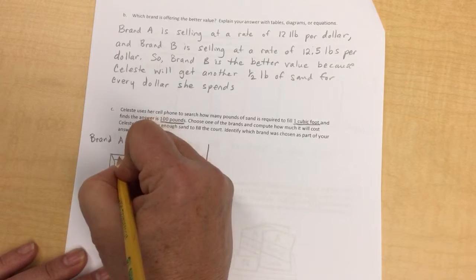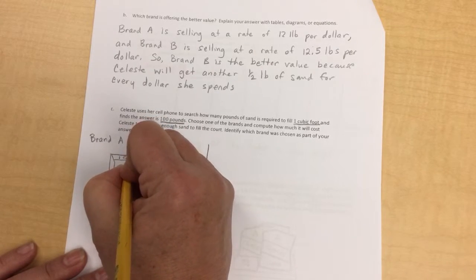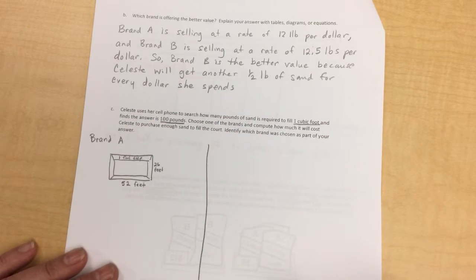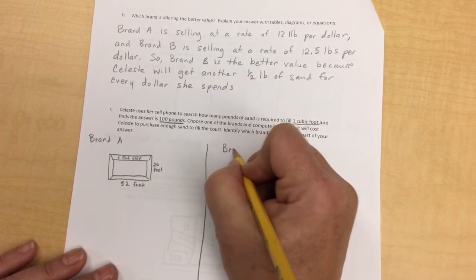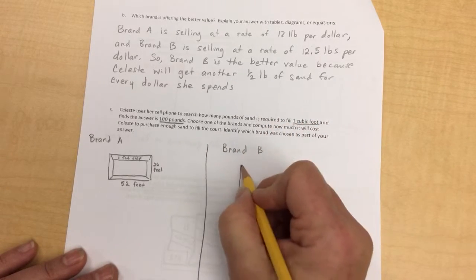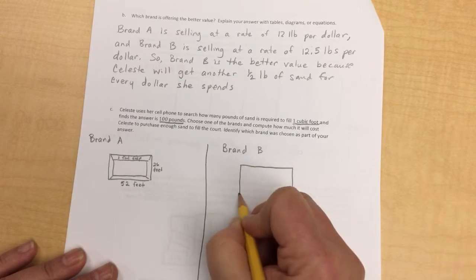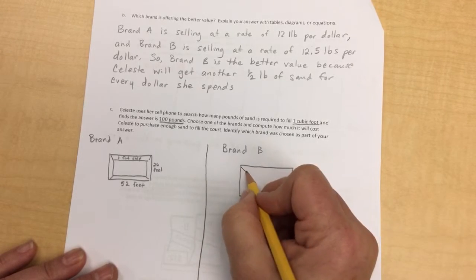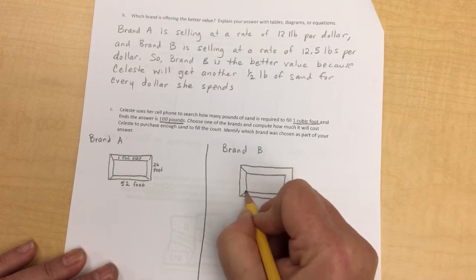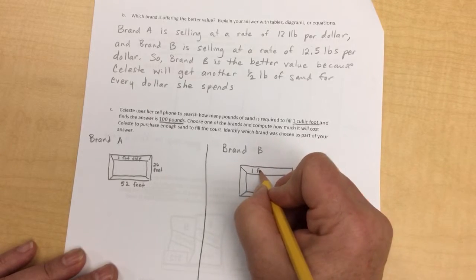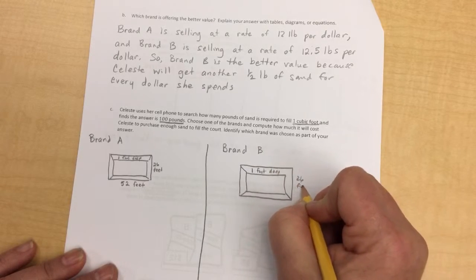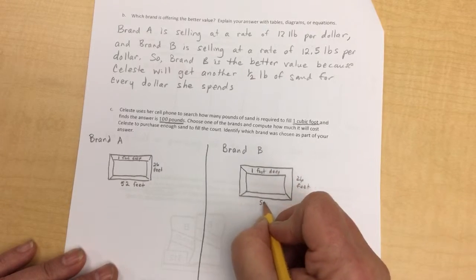So this is going to be 1 foot deep. And actually, brand B would be the same thing, where she's building the same court. We're just going to try to figure out which one of these is going to be the better cost and how much it's going to cost. So this would be 1 foot deep again, 26 feet, and 52 feet.